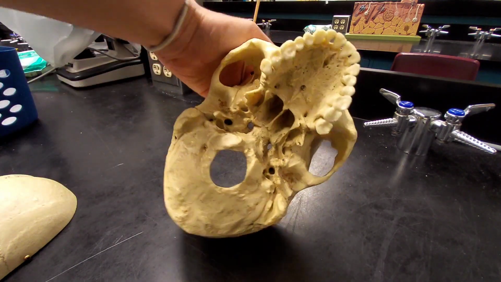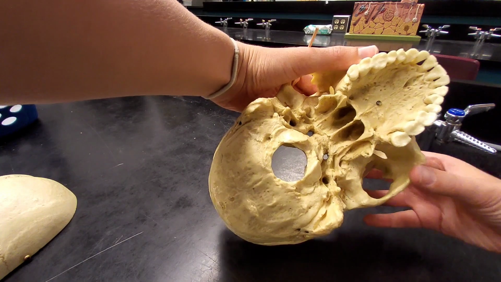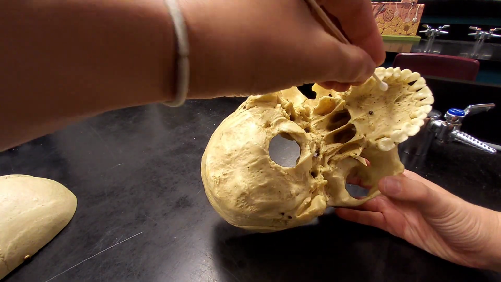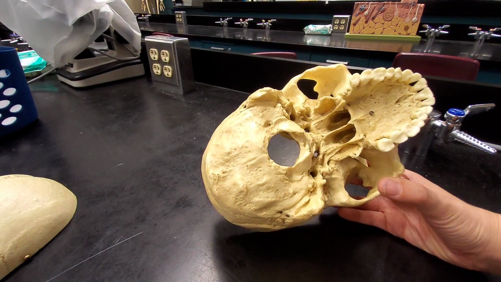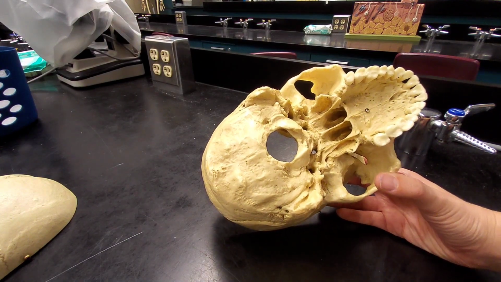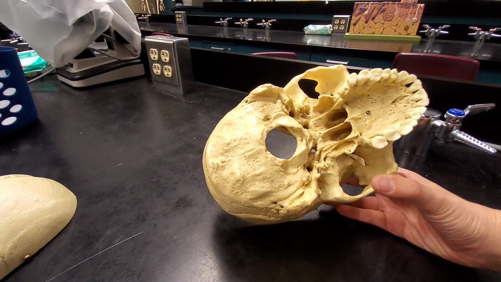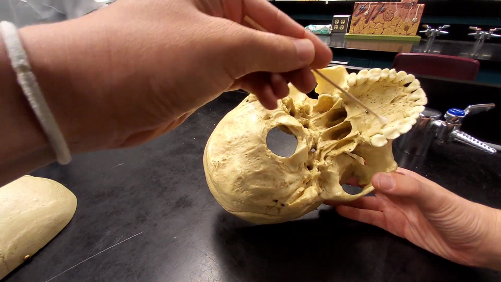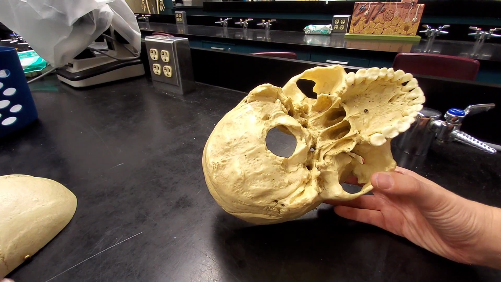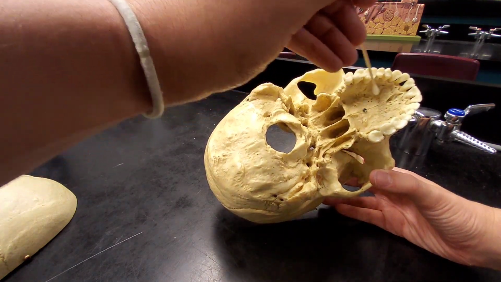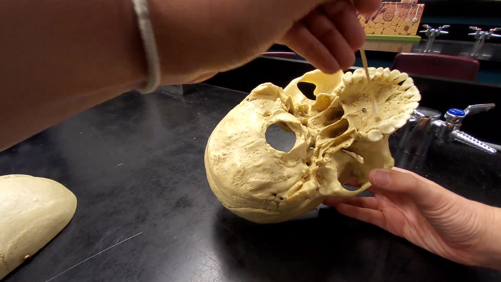But if we flip over our skull and look at the inferior view, we can see this area called the hard palate. And this is formed of two bones, actually. It's part maxilla and part palatine bone. The maxilla is going to form the anterior portion of our hard palate. If we get specific, this is called the palatine process of the maxilla.